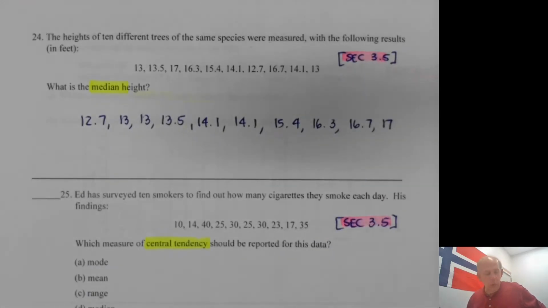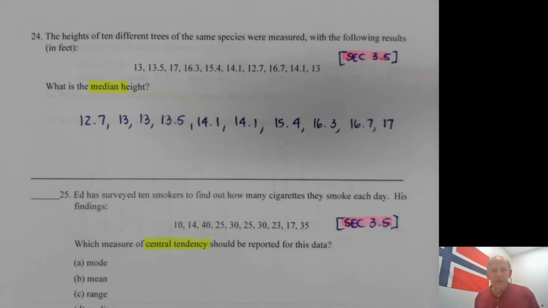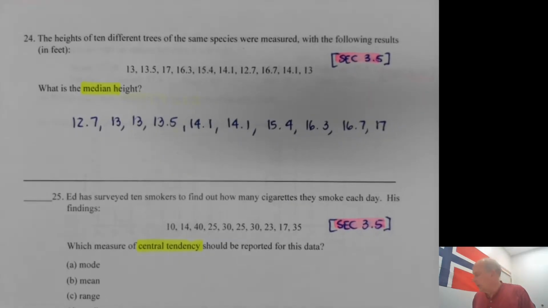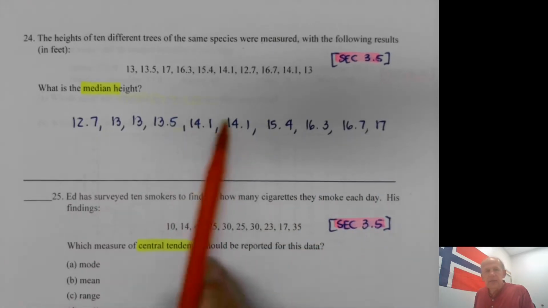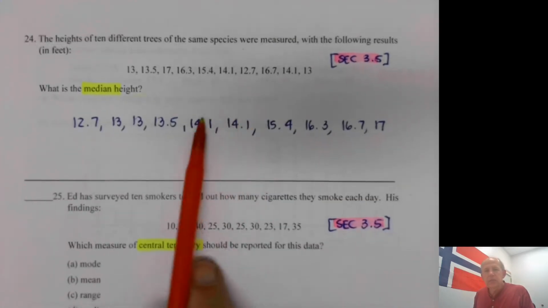For number 24, we're going to take a look at the same data set, except this time we want to find the median, the middle height. So I rank these trees from shortest to tallest, and I'm guessing my middle height is going to be physically in the middle of this data.